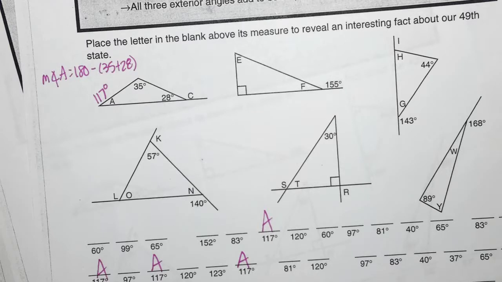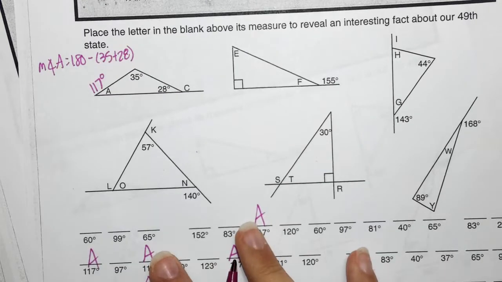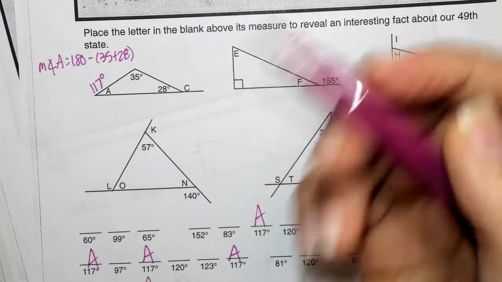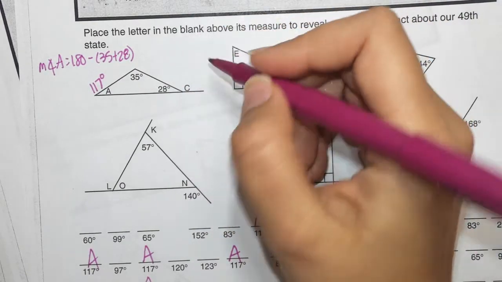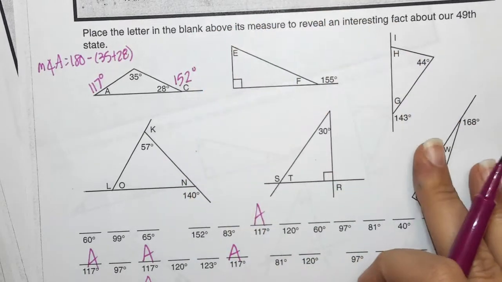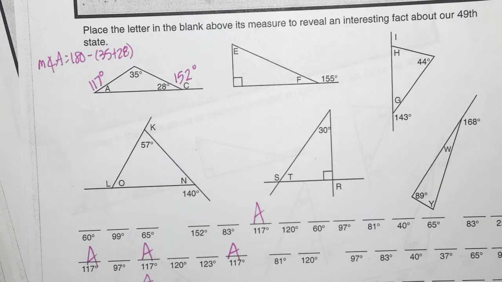Alright, what about C? How would you find the measure of angle C? 180 minus 28. And what's 180 minus 28? 152. Alright, so what are we going to write above 152?